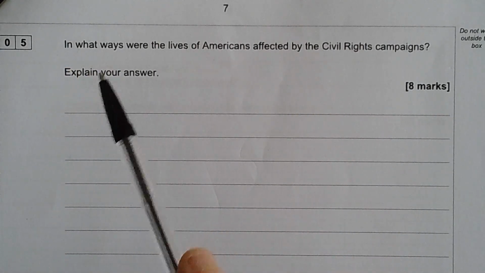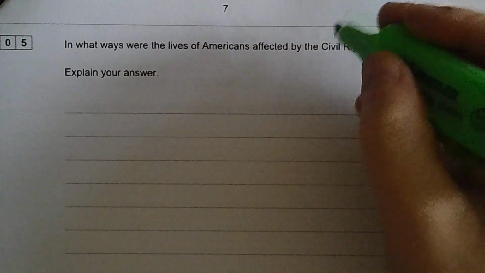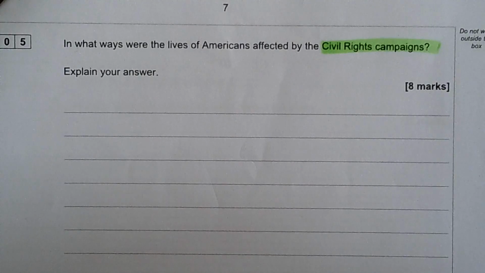So what's really important here is I've read the question and now I'm going to ask myself, what part of USA history is this question asking me about? And the answer here is really simple. It's asking me about the civil rights campaigns. And now I'm going to ask myself, well, what else is the question asking me about?